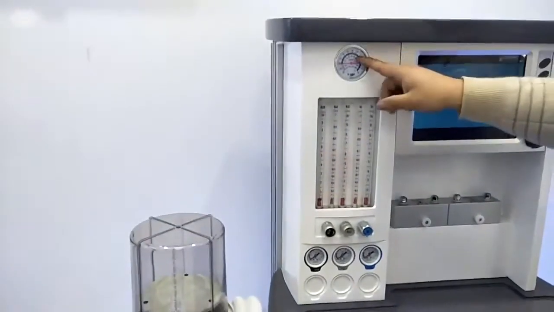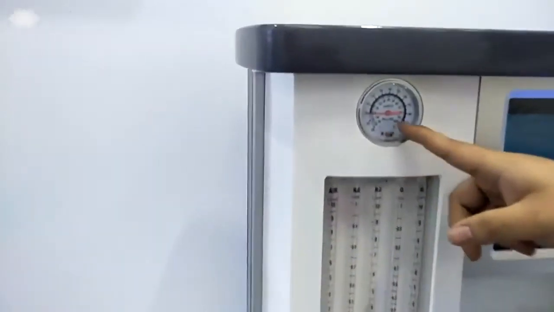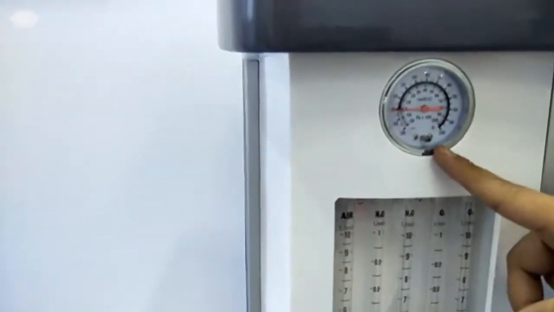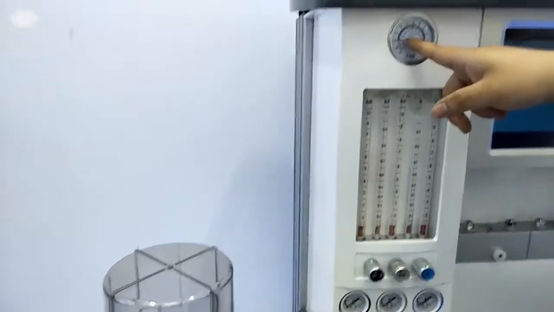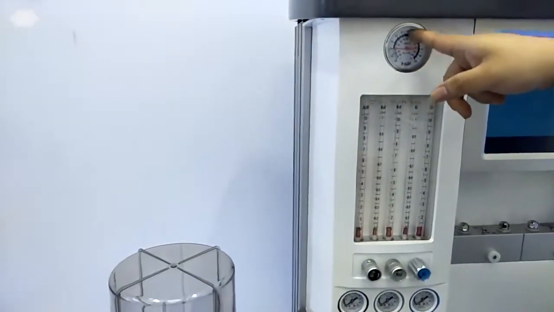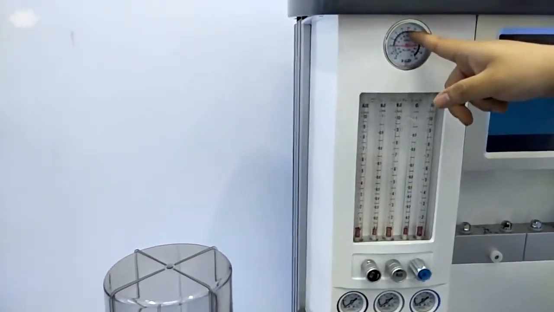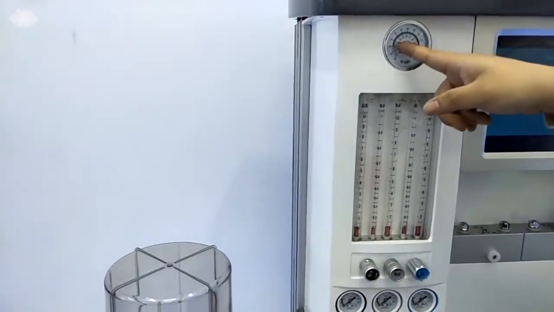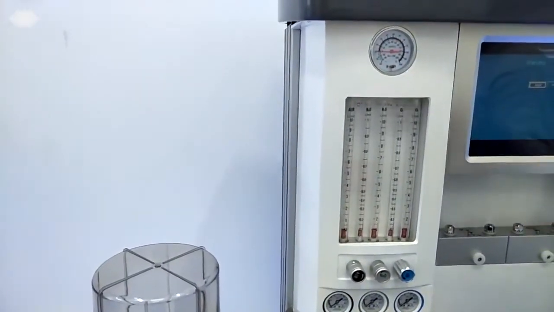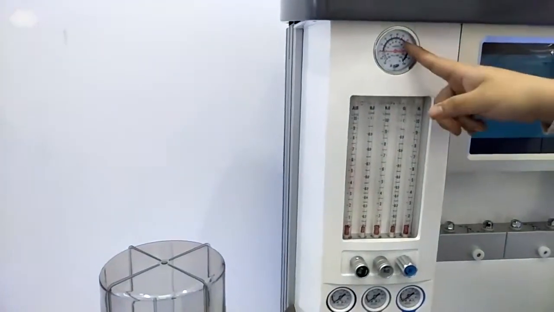And here we have a main gauge. This gauge is for checking the inlet pressure. Usually, if you get the inlet pressure inside, and here we see, for example, it points at 30, and then if you do nothing, after 1 hour or 2 hours, it will never go down. It means the machine has no leakage. So this is the main gauge.